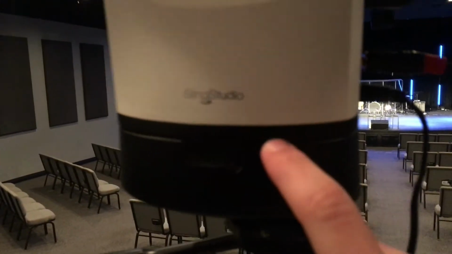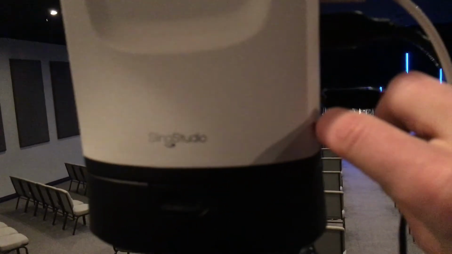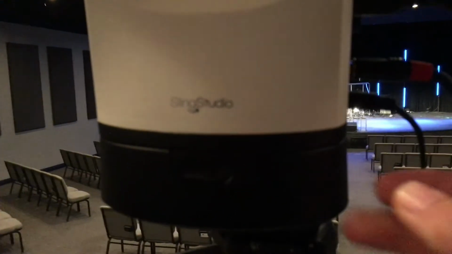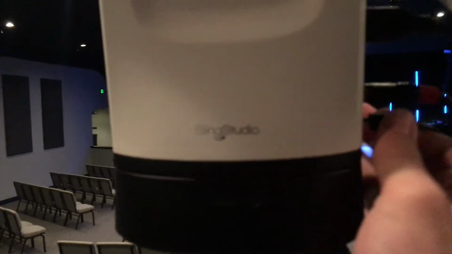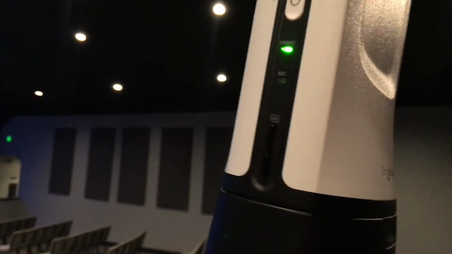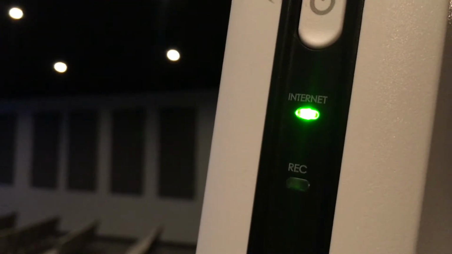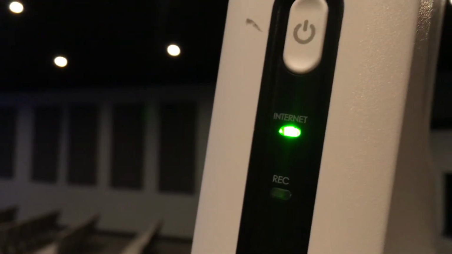And this right here actually has a battery. So even if I unplug the power right now, it will still be on because there's a battery, and the battery is gonna keep it on. As you can see, it's still blinking. The battery lasts about 3 hours, but I usually just keep it on, charging the whole entire time. On this side, there is an SD card slot, and there's a light that says internet, so that means the internet is on, and then the recording light, it turns red when we're recording.